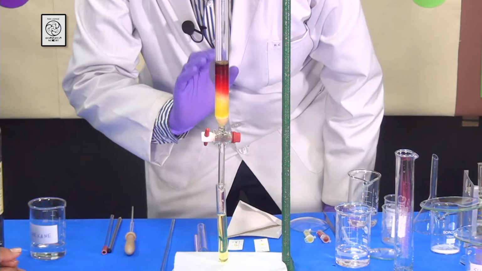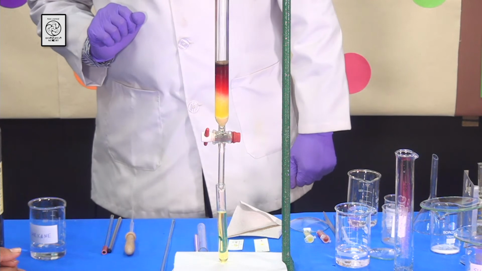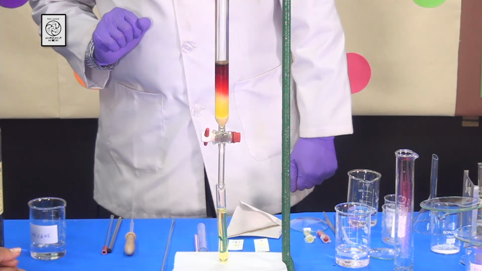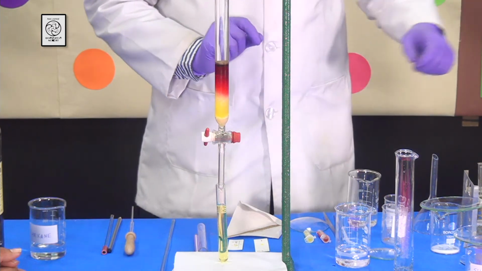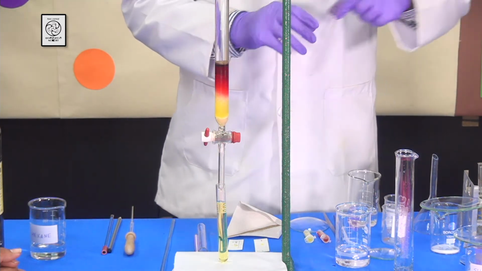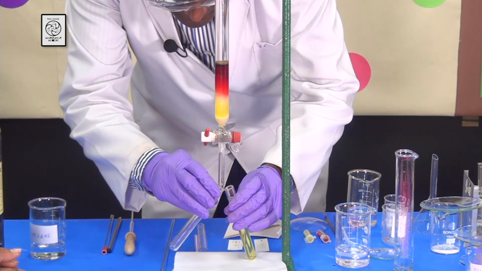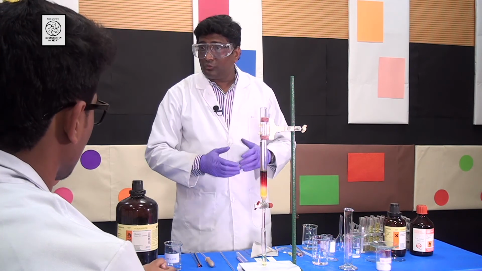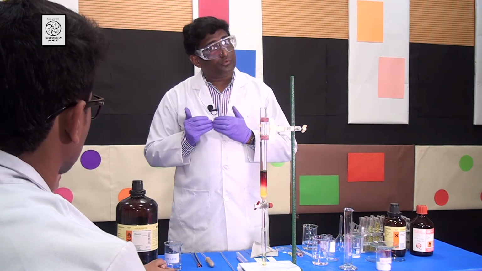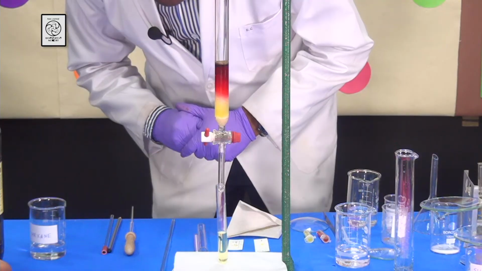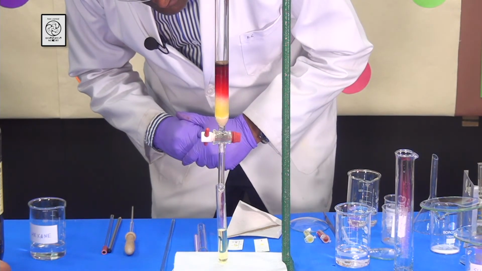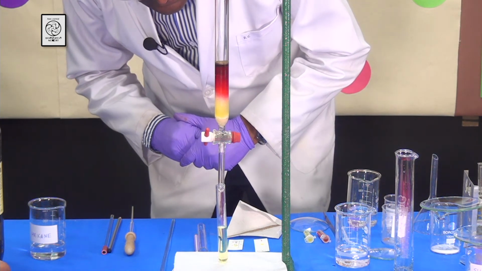As you can see, the mostly yellow compound is already eluted. As my test tube is getting filled, I will take another test tube and collect my yellow compound. Students, also make sure that the speed is uniform. Don't go too fast, and at the same time don't go too slow. Now you can see that almost all of my yellow compound is eluted.